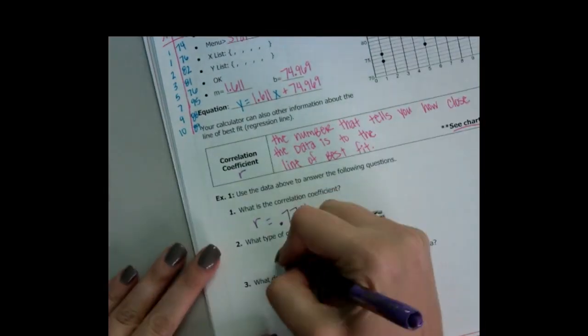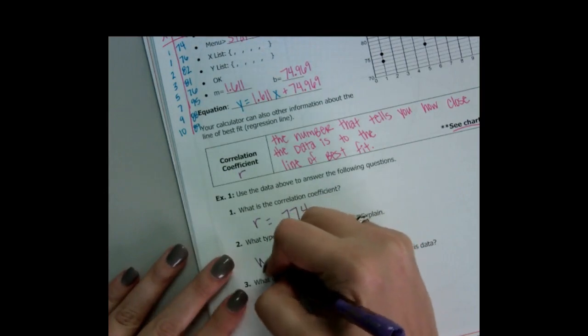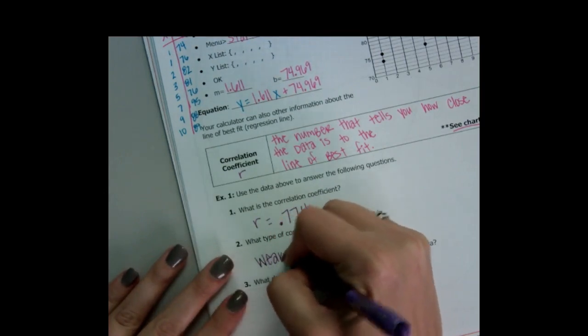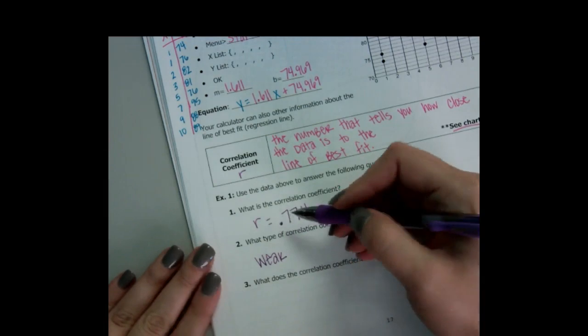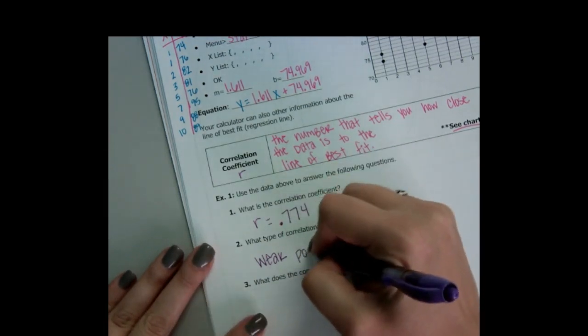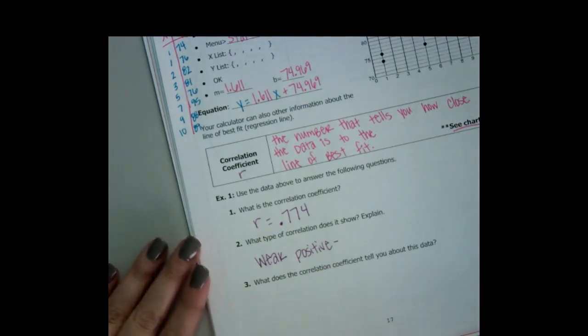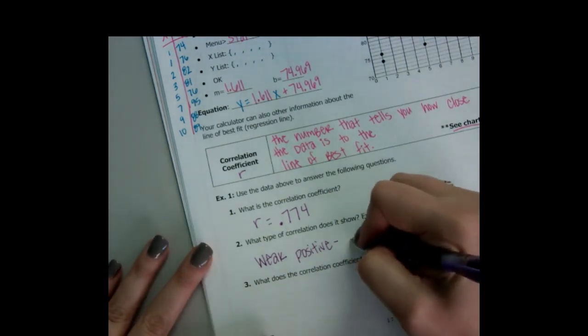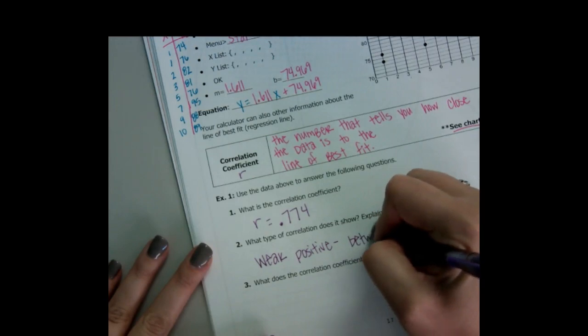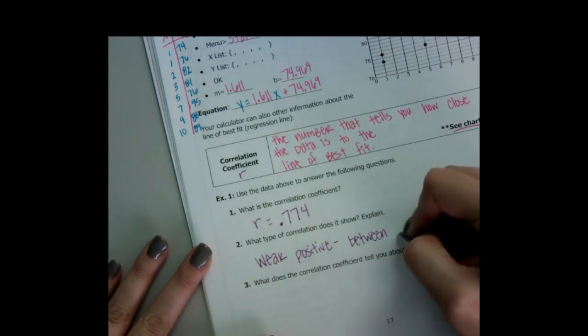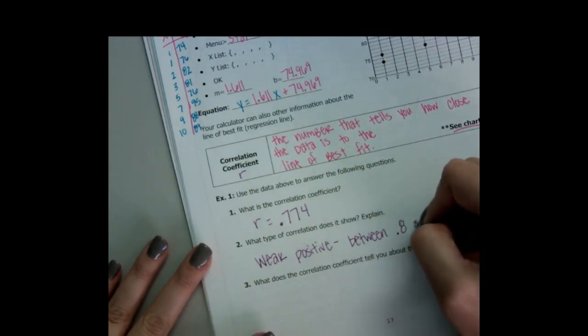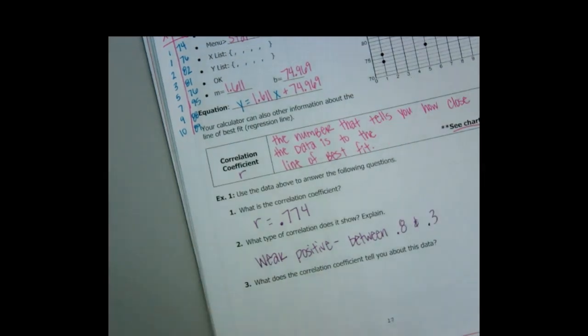So we are going to be weak. Then, is it positive or negative? Well, it's a positive number, so it is a weak positive. Why is it a weak positive? Because it's between 0.8 and 0.3.